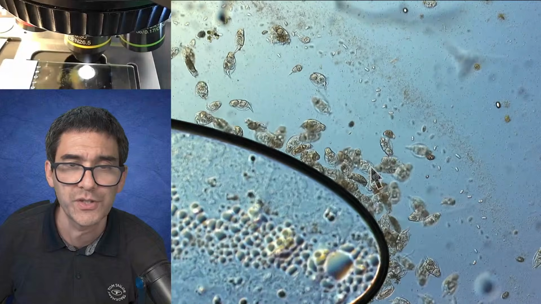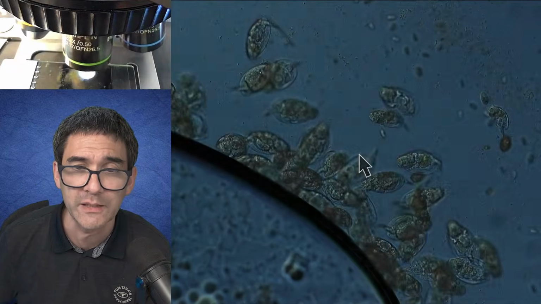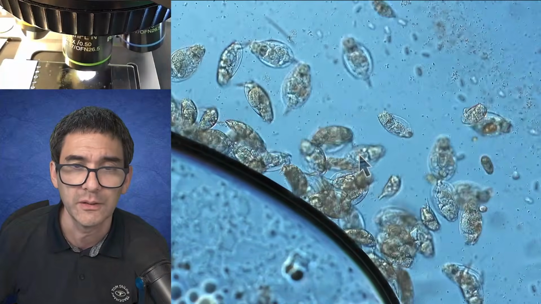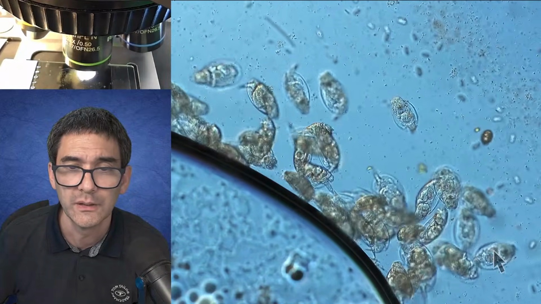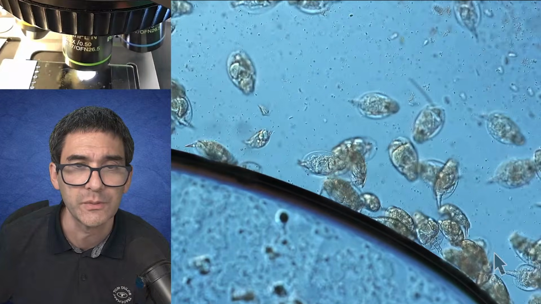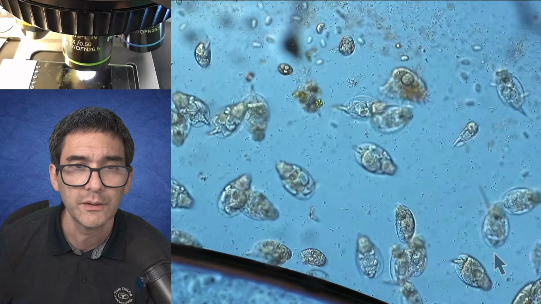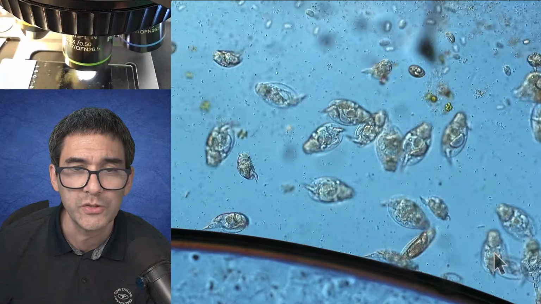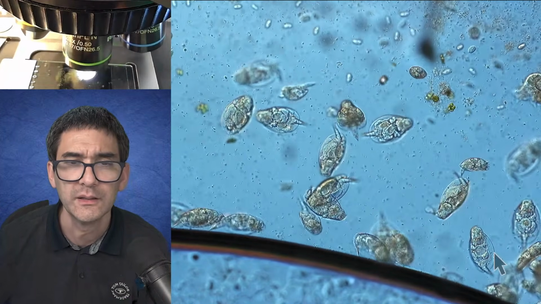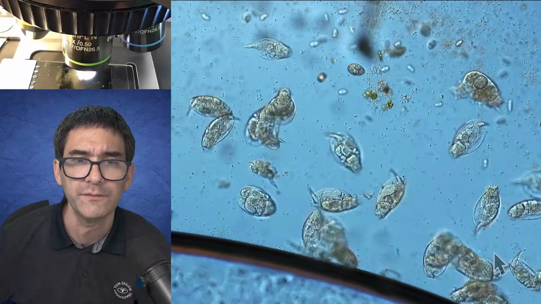And those rotifers here are not single-celled. They're actually microanimals. They're real animals, so they are multicellular animals. Actually one of the smallest animals that there are. And they are also known to be so-called eutelic. Eutelic means that the number of cells that they have is fixed.